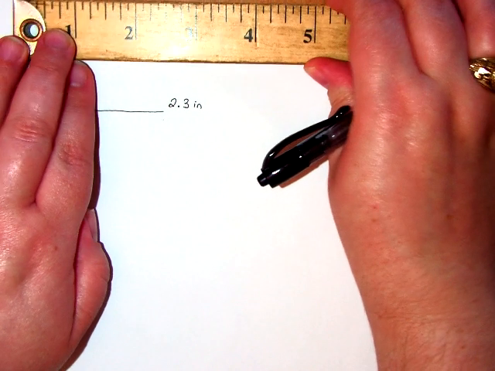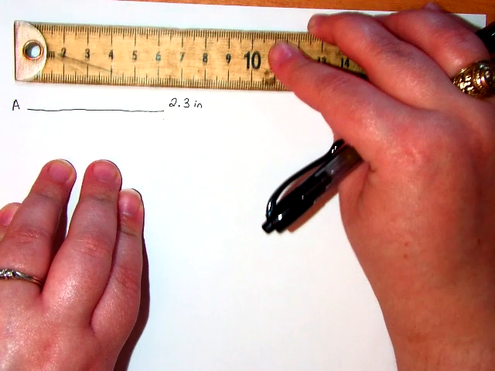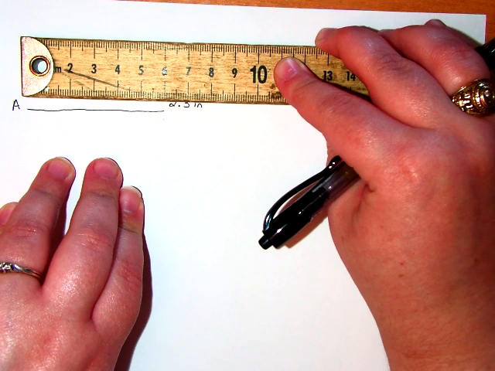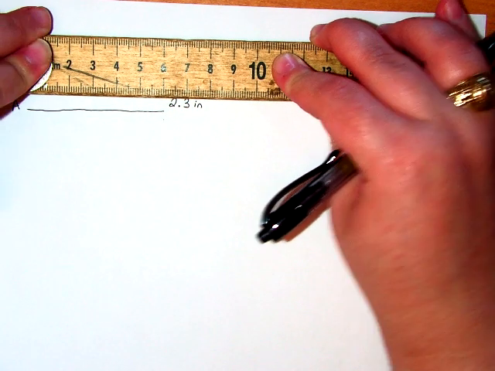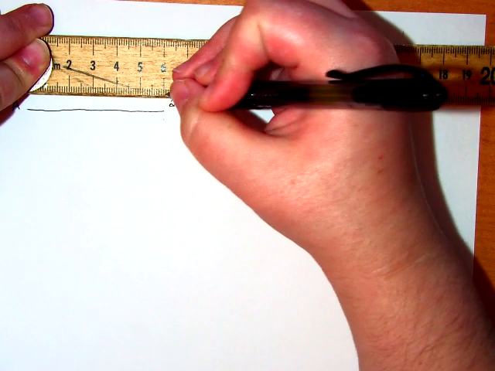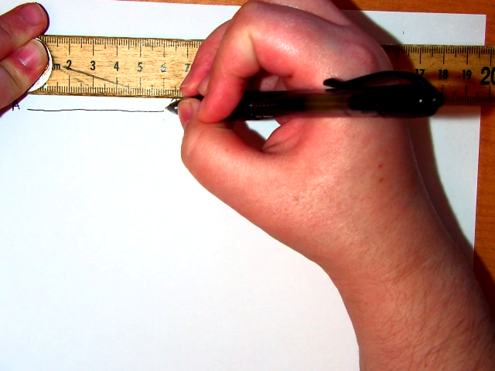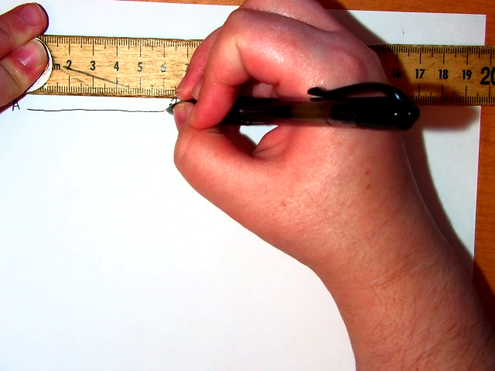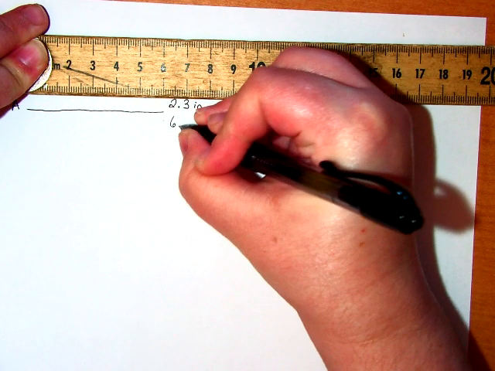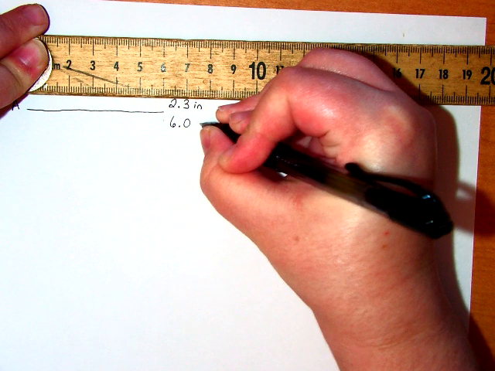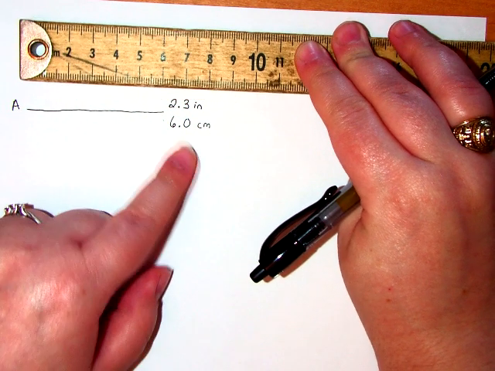Now let's flip it over and measure this same line in centimeters. I'm going to do the same thing. Line up the end of the meter stick with the end of the line. Here, this is actually a little bit easier. I can see that the end of the line is almost dead even with the 6. I'm going to say this is right on the line. 6.0 centimeters.